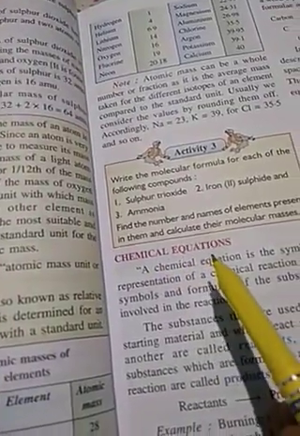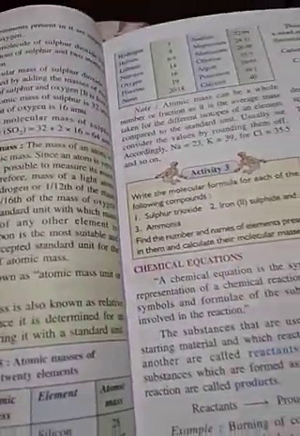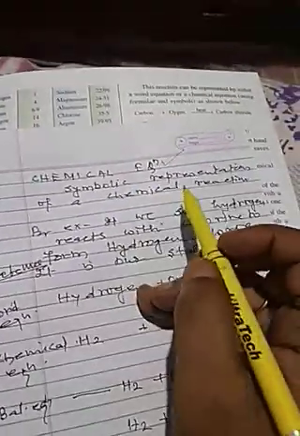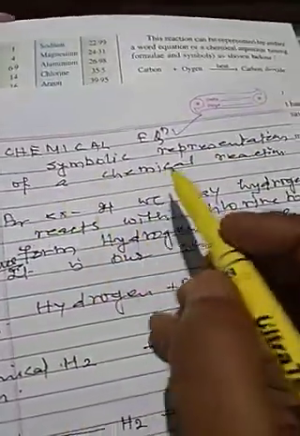Now, what are chemical equations? If I say chemical equation, it is the symbolic representation of a chemical reaction. Symbolic representation of a chemical reaction.